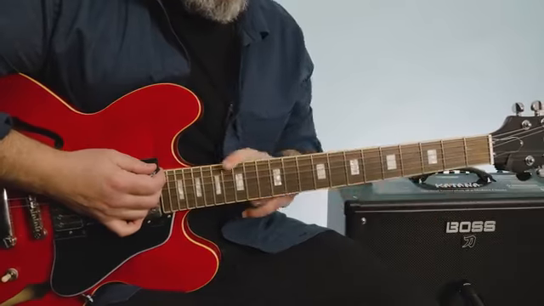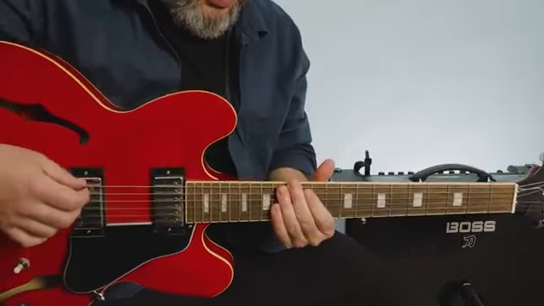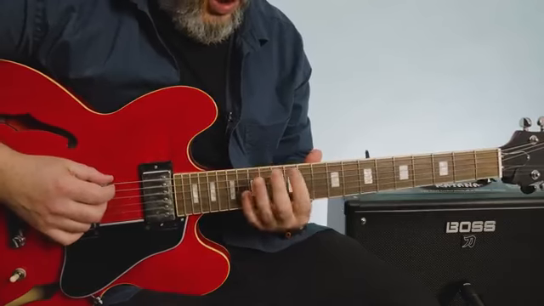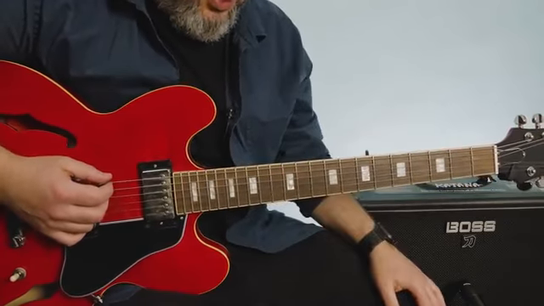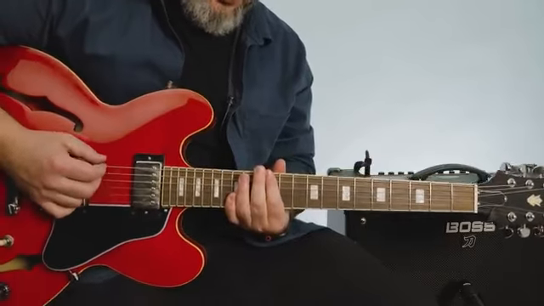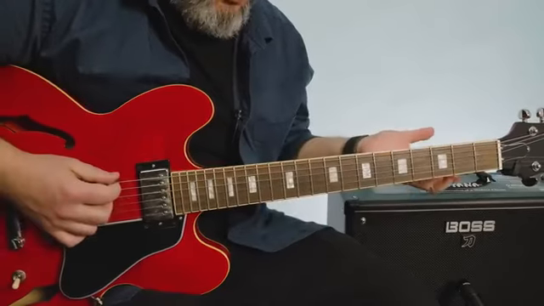So if I can find E along the E string, and this is obviously a little more of a beginner lesson, but I think it will carry over to intermediate as well. If I find an E note, so open E, I could do that. But let's just go to the 12th fret. I'm going to put on an overdrive, and I'm just going to play that root note.